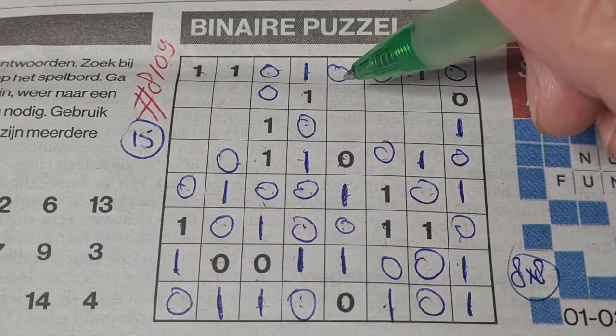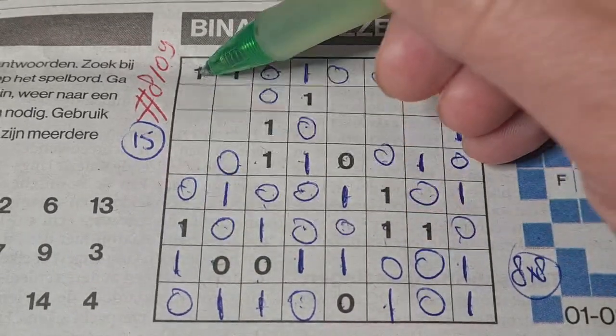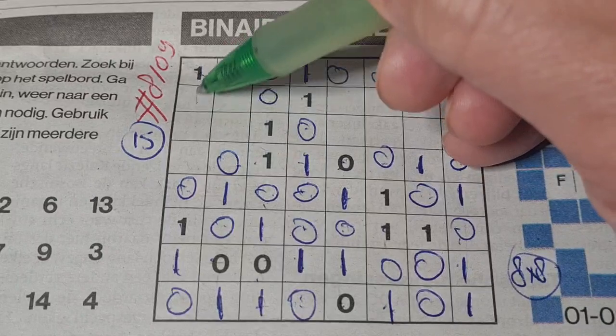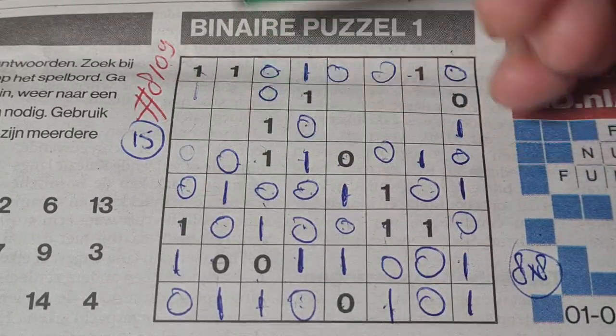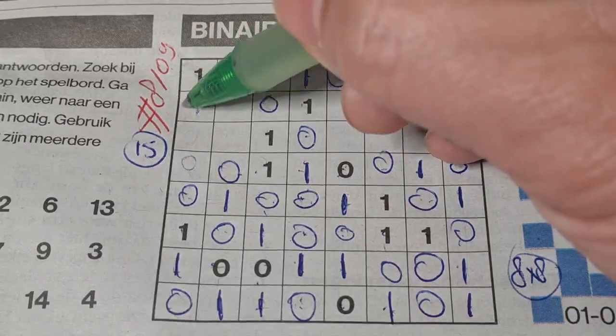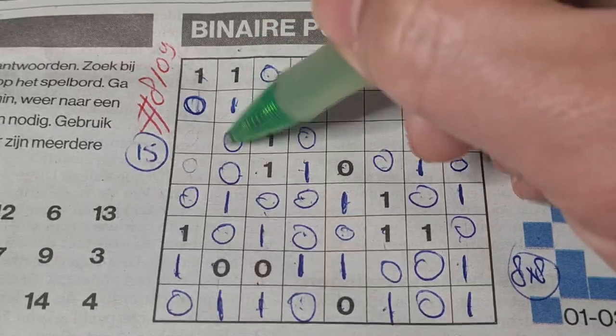And now we need to think. Well, we have here 3 ones. If I place number 4 here, then we have 3 0s in a row in this column. Not allowed, one of the rules, so this can be 1. This should be no. Between 2 0s comes in 1, double 1 here, no. There, no.